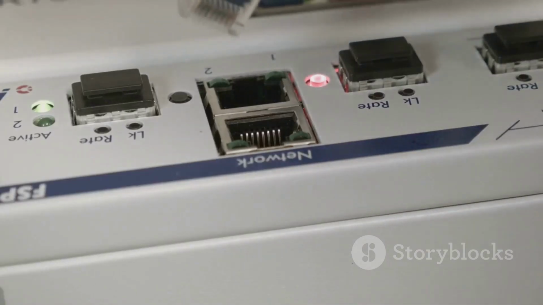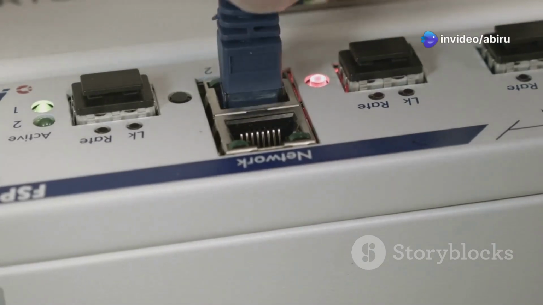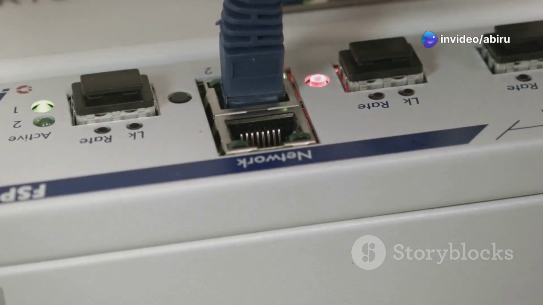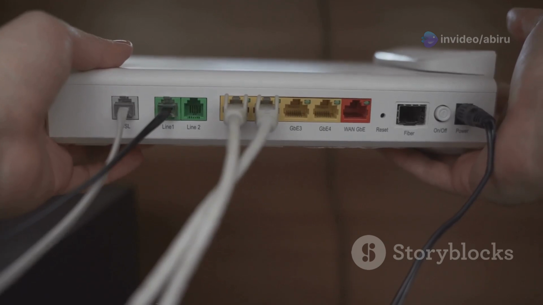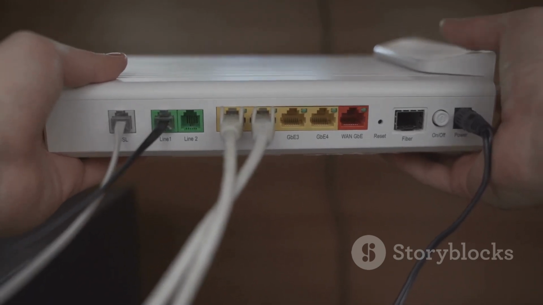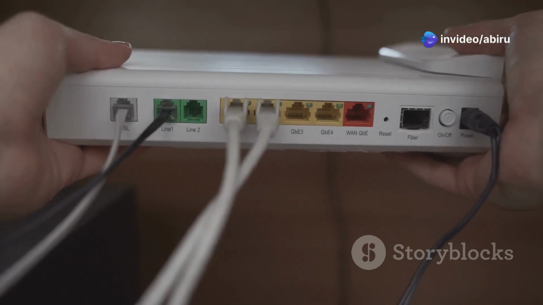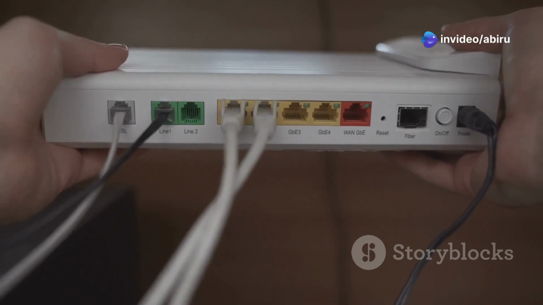Network cards provide a physical interface for connecting to a network, ensuring that data can be transmitted and received efficiently, while modems convert digital data to analog signals and vice versa, allowing data transmission over telephone lines or cable networks. This conversion is crucial for maintaining the integrity of data as it travels over various mediums.